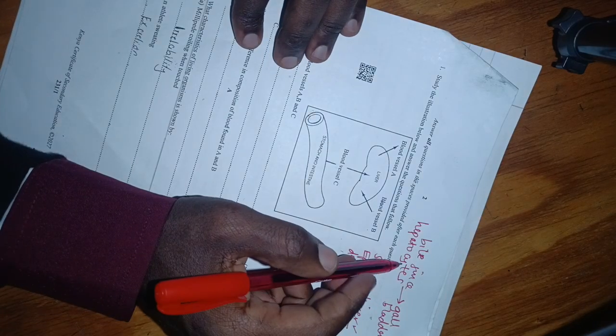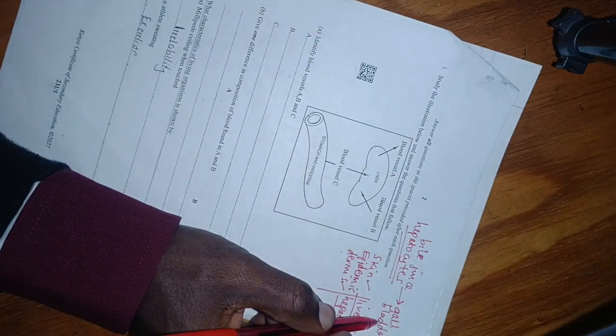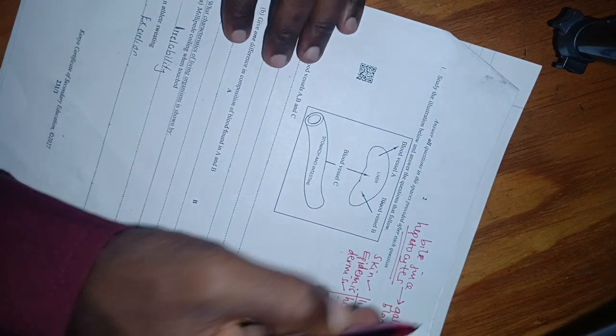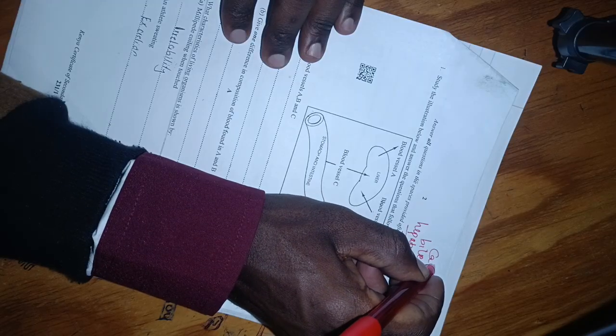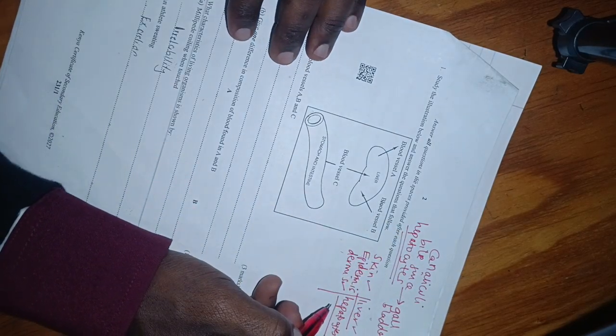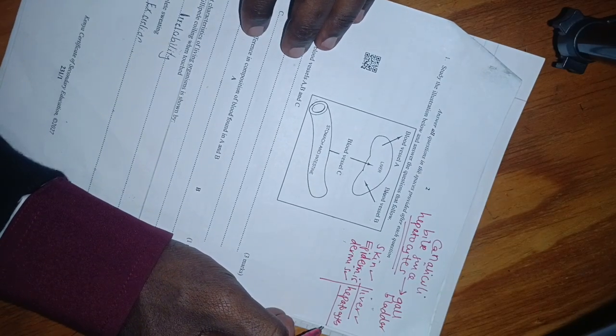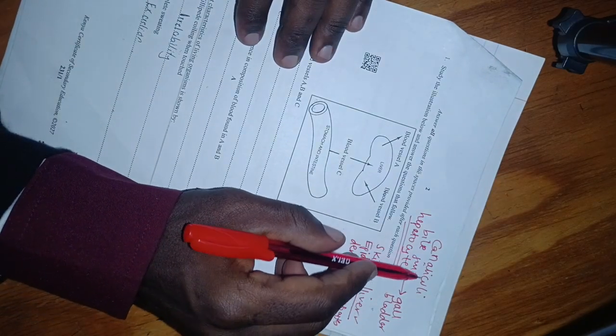The bile juice will leave the hepatocytes to the gallbladder through channels called canaliculi. So the channels allowing the bile juice to find its way into the gallbladder are called canaliculi.